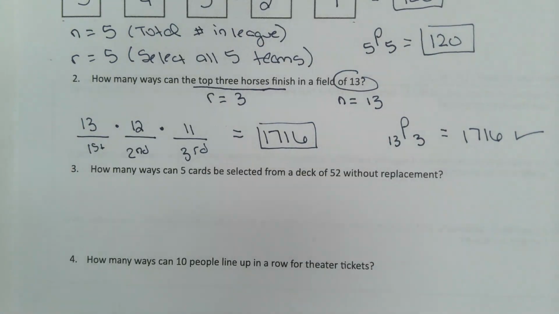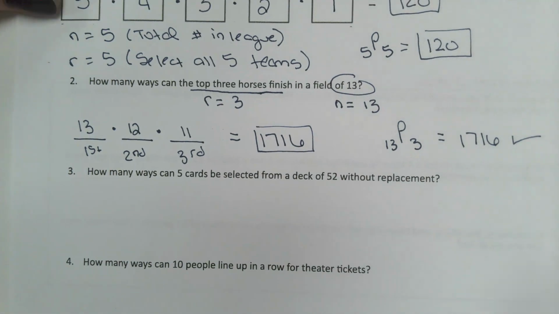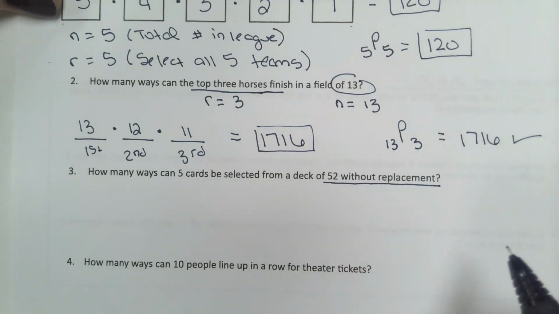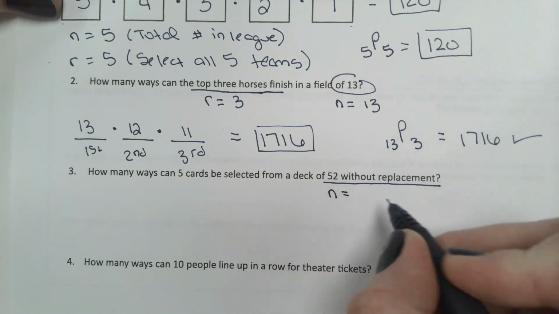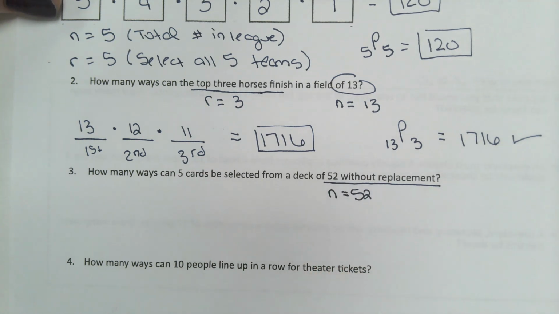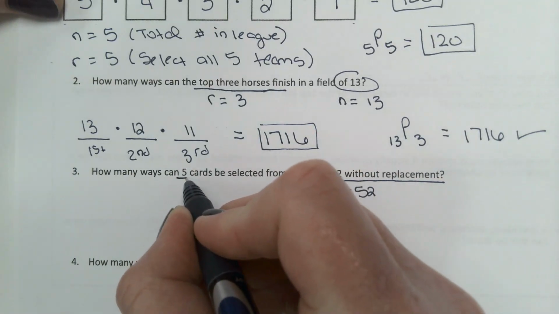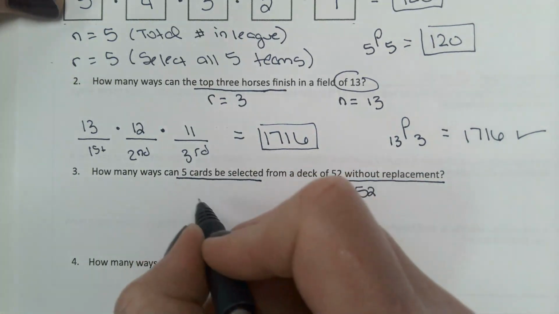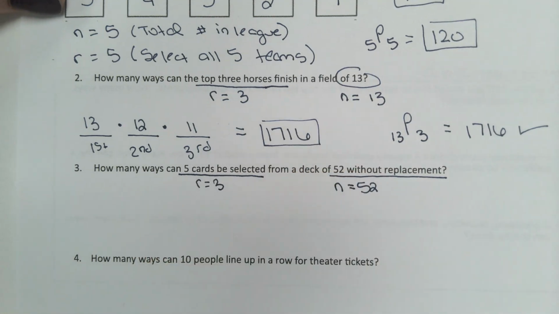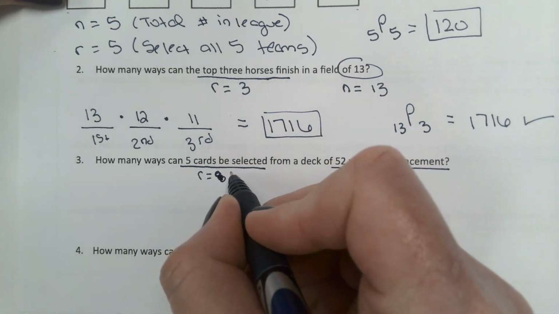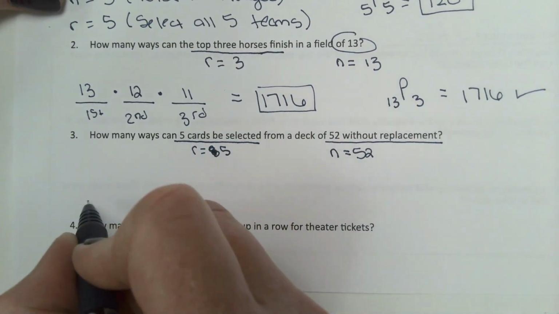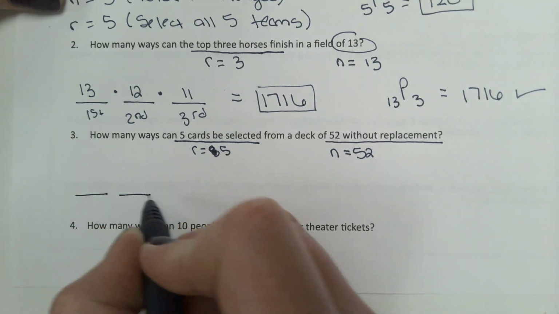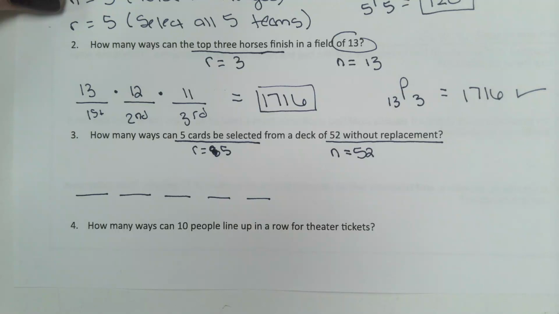Number 3 says, how many ways can 5 cards be selected from a deck of 52 without replacement? All right. Without replacement, and I'm starting off with 52 cards, so that is my total. So that is your N value. 5 cards will be selected, so that is, I'm sorry, that should be a 5.